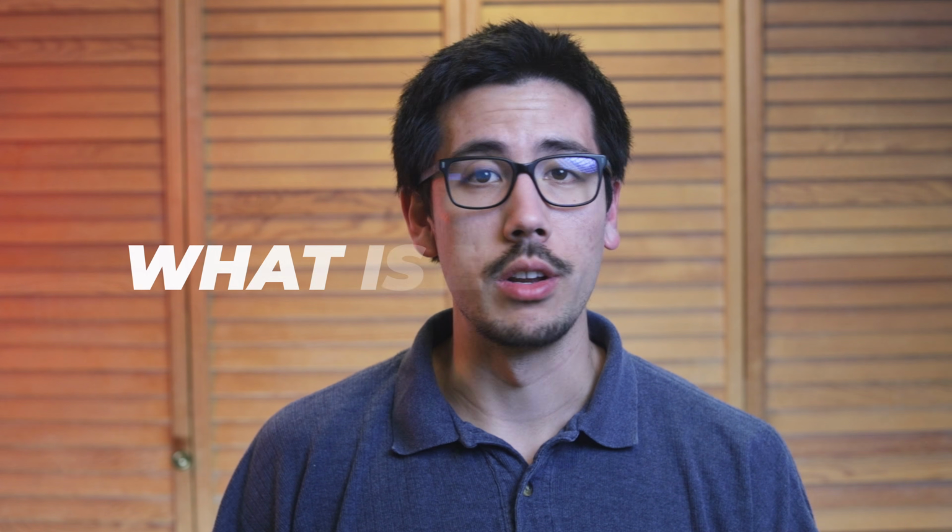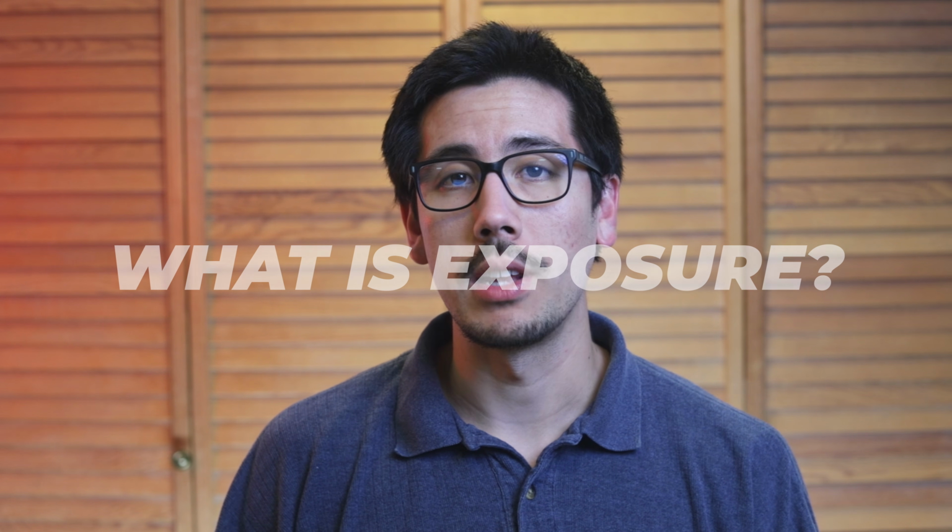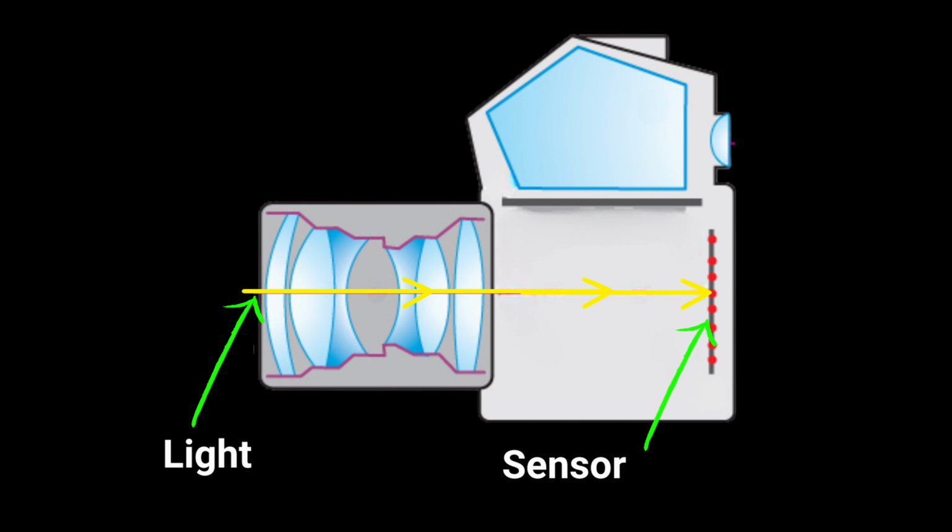So what is exposure in photography? Exposure is the amount of light that reaches your camera sensor through the lens, which then affects how bright or dark your image turns out. Our goal as photographers is to take images that are well exposed. If your images aren't properly exposed, then they will either be underexposed or overexposed. If your image is too underexposed, then it will be dark, and if your image is too overexposed, then the highlights will be blown out and your image may look faded and just too bright.